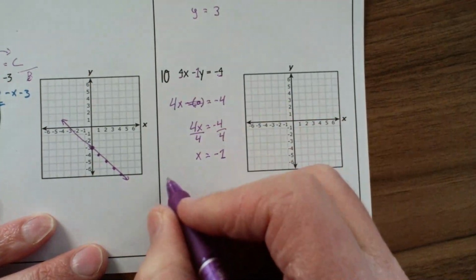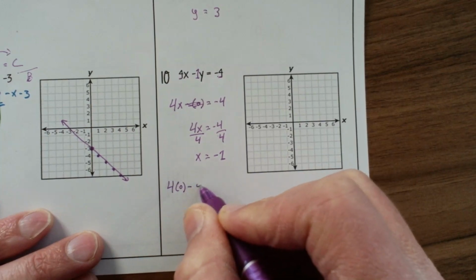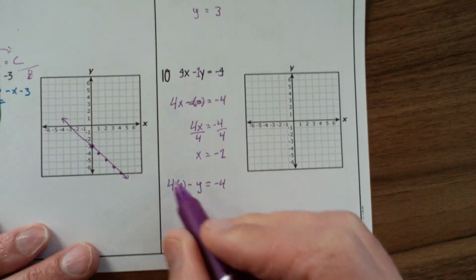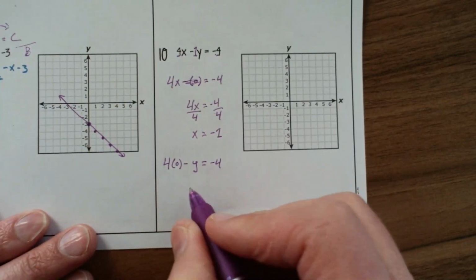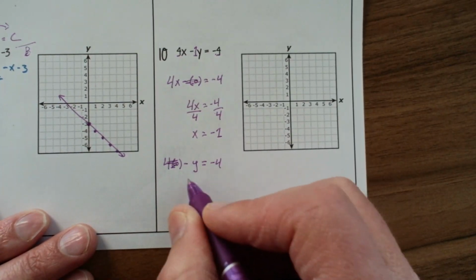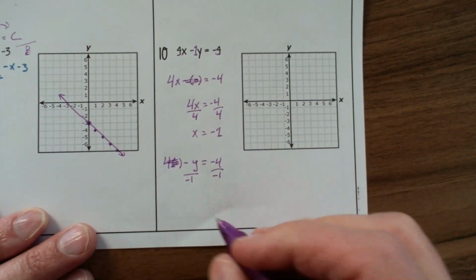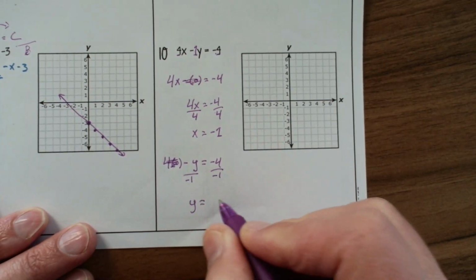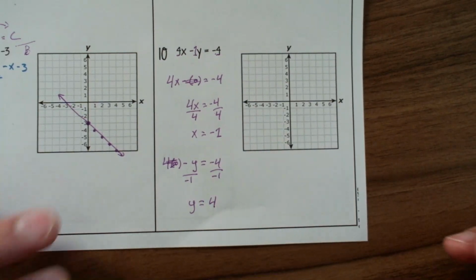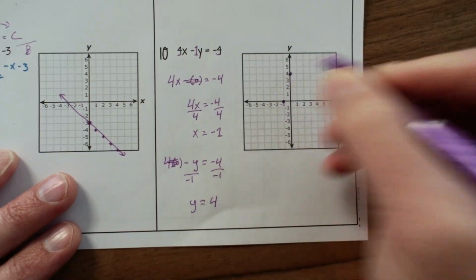Then I can substitute 0 in for my x value. 4 times 0 is 0. 0 minus y is just negative y. And negative y equals 4, so I'm going to divide each side by negative 1 to make a little more sense to me. So y equals a negative divided by a negative, which is a positive 4. So my x-intercept is negative 1. My y-intercept is 4.